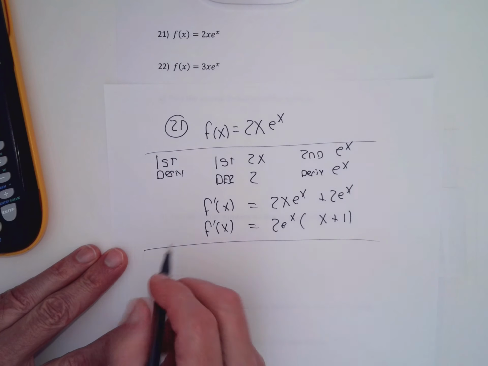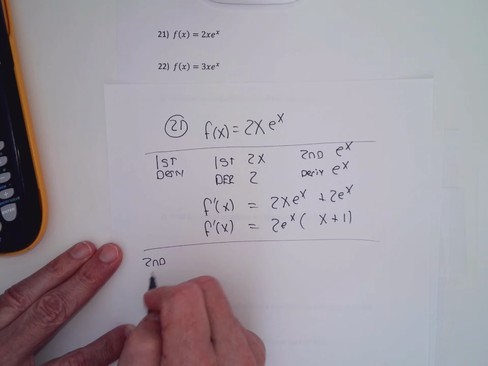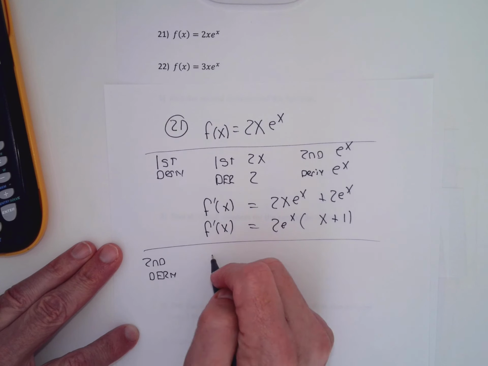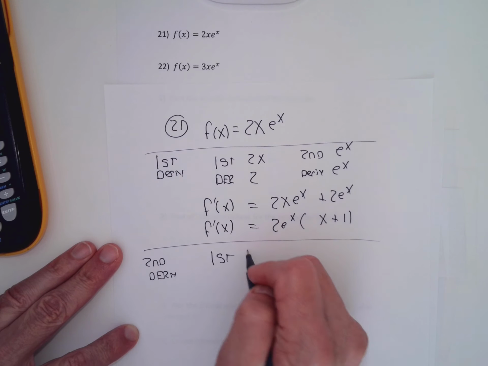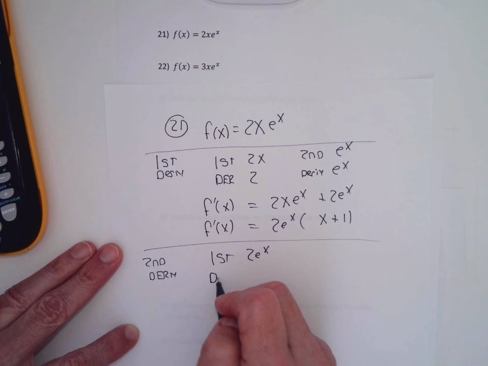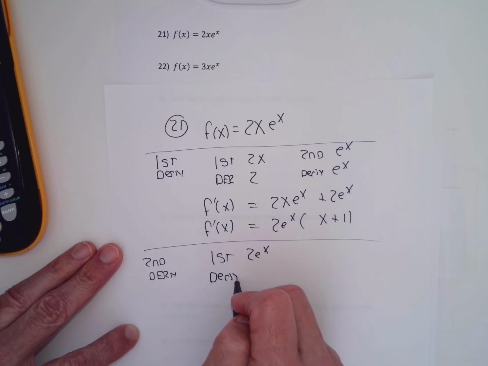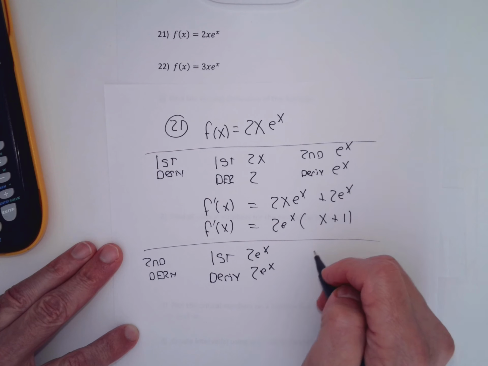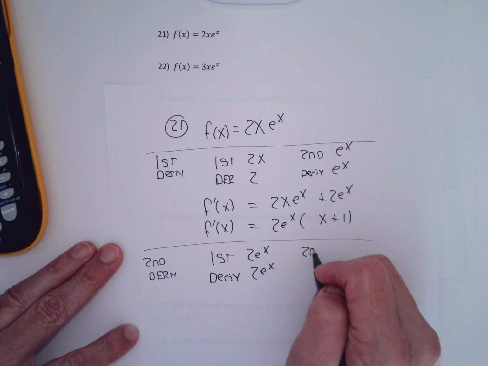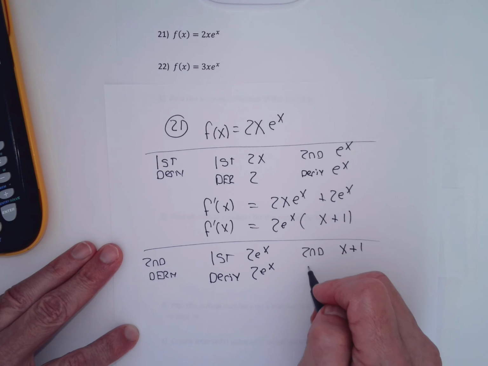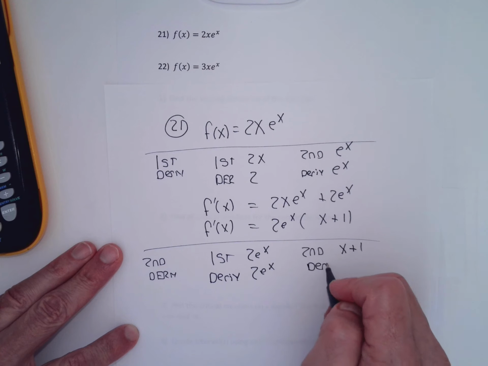Now we move on to the second derivative. Product rule again. Second derivative, first factor is 2e to the x. And I'm just going to write its derivative down because I want to save some time to get to the fraction. You can do this derivative manually following the steps we learned in the last chapter if you care to. My second factor is x plus 1, and its derivative is just 1. It's just the coefficient of the x term.